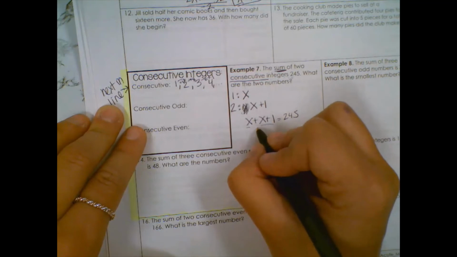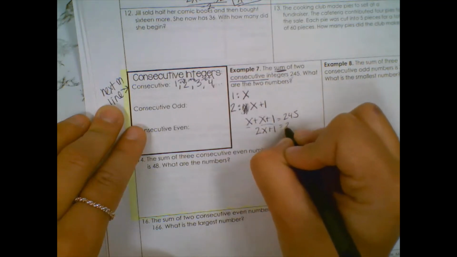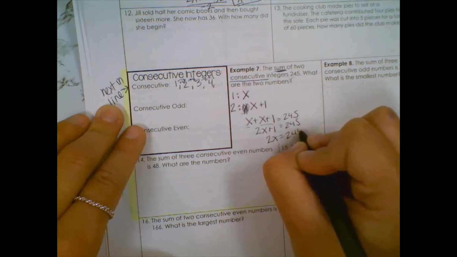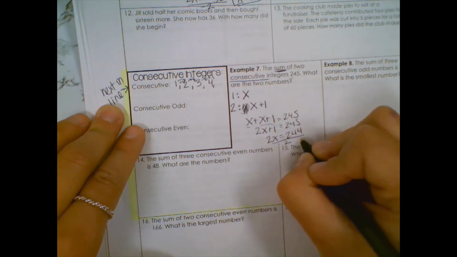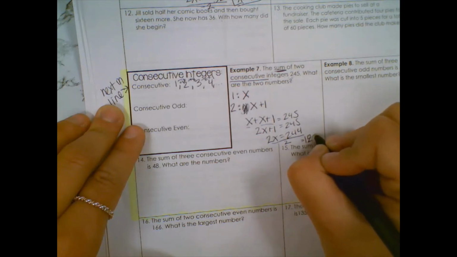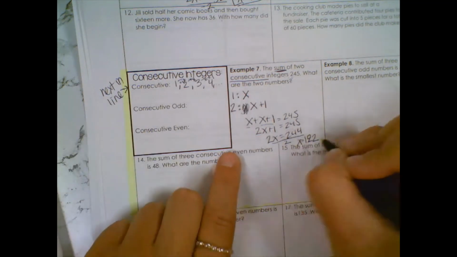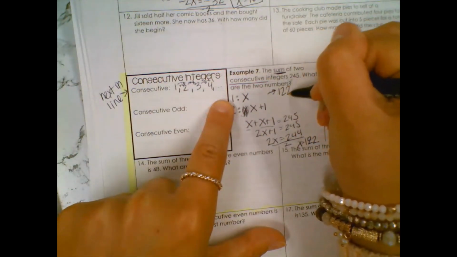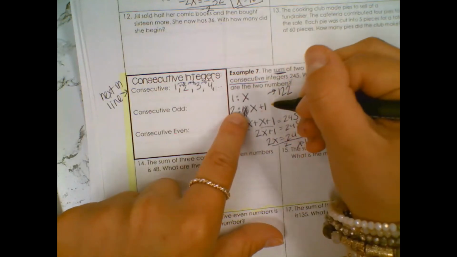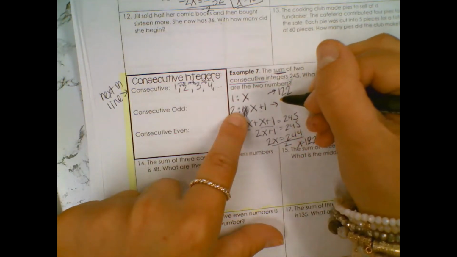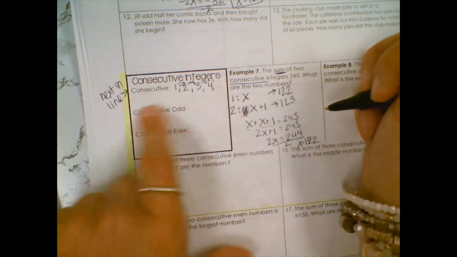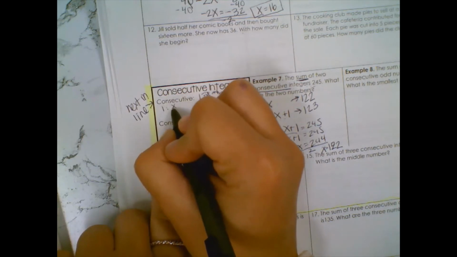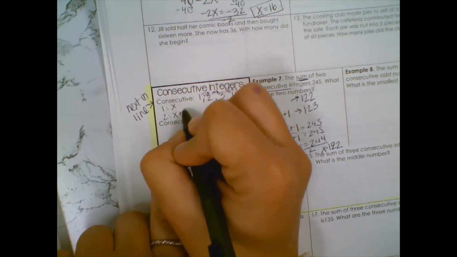So combining like terms, this gives me 2x plus 1 equals 245. Going to subtract 1, so 2x equals 244. Divide by 2, I get 122, and that is the first number. So x is 122. So the first number is 122, which means the next number, which is only 1 away, the next consecutive, is 123. So as a note, if we're working with just consecutive numbers, the first one is x, the next one is x plus 1.